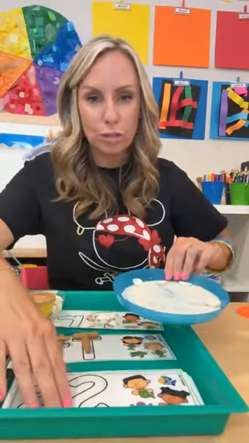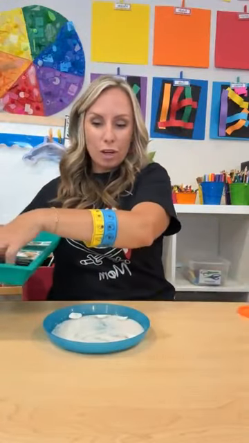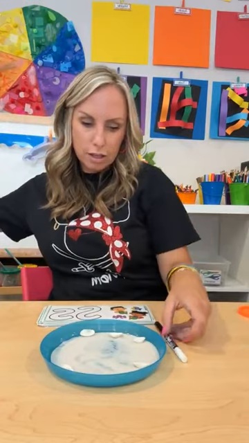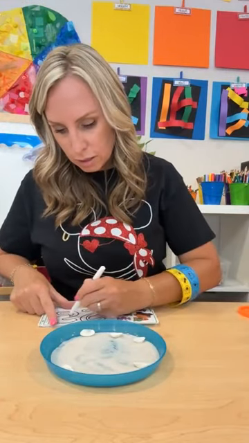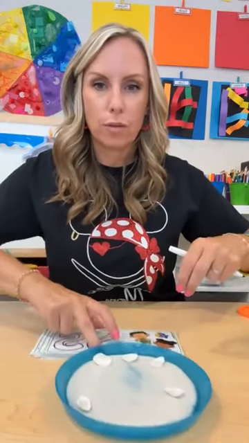And again, you can also use these with the sand tray. So, rather than having all the different things out, you could have them trace it, and then they could make it in the sand here.